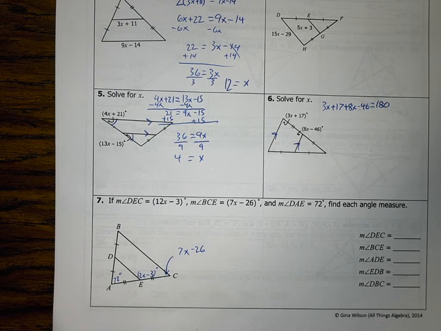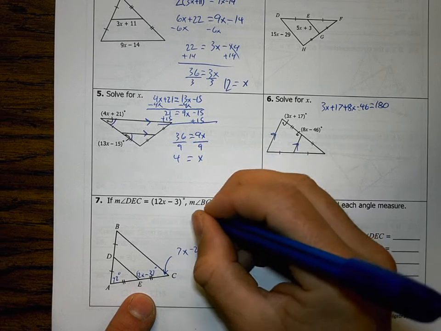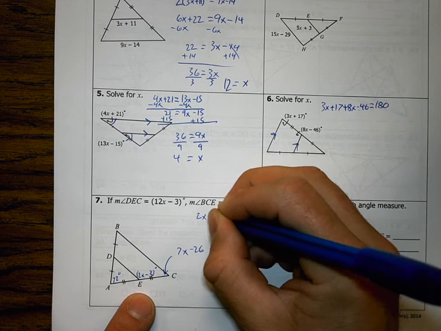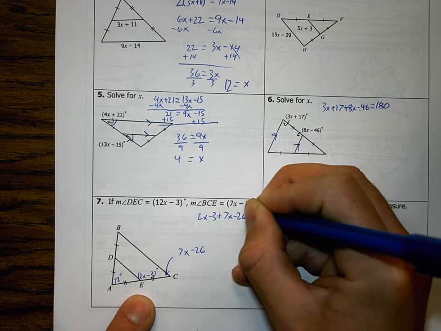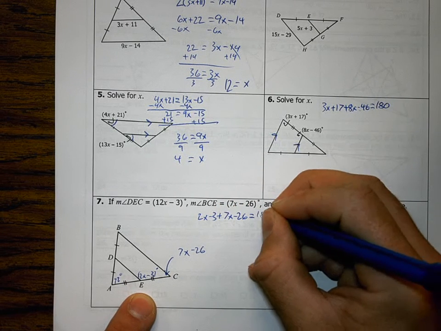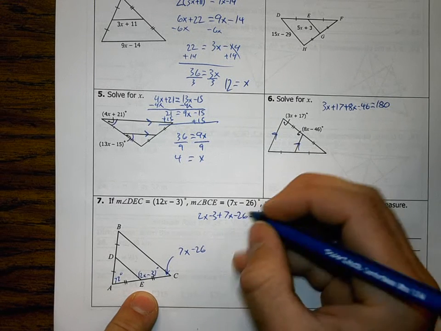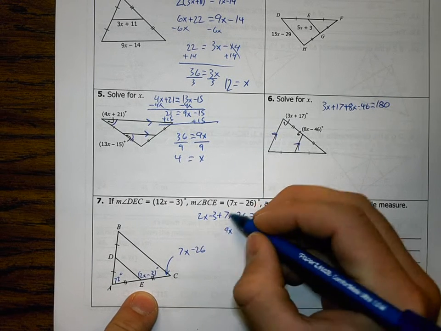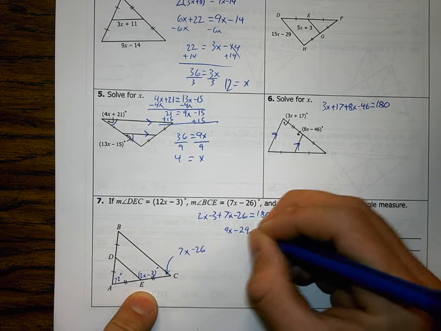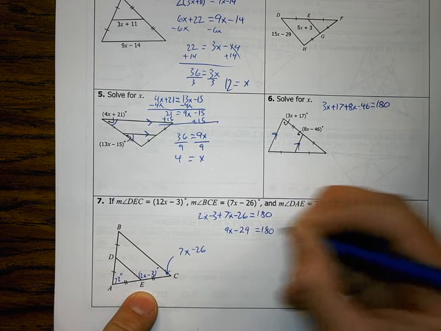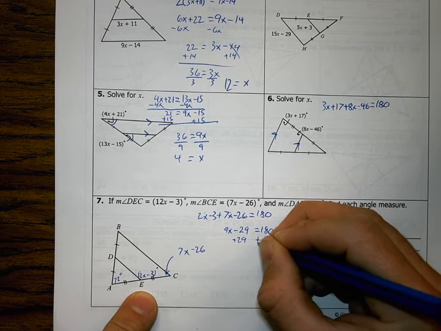So these two have to add up to 180. 2x minus 3 plus 7x minus 26 equals 180. Solve for x. Combine like terms. Add 29 to both sides.